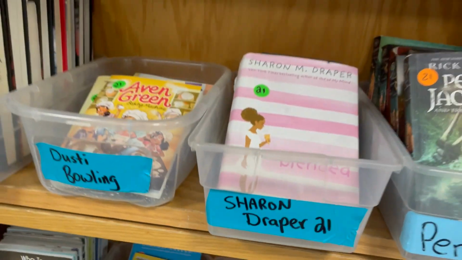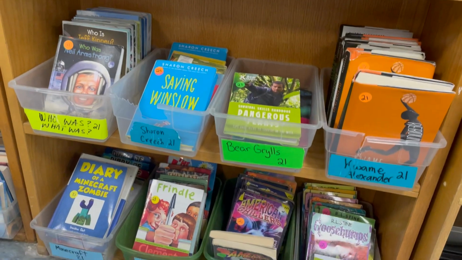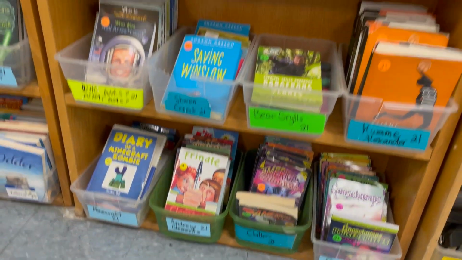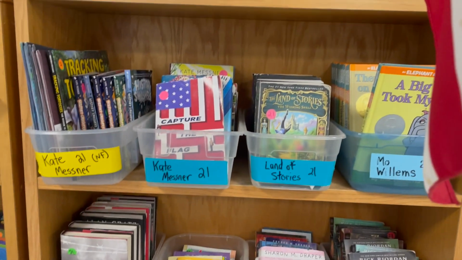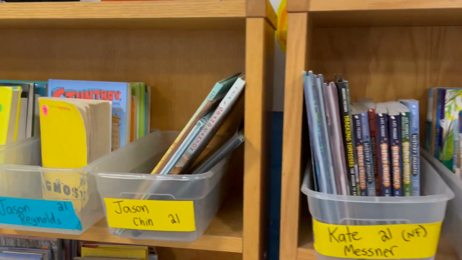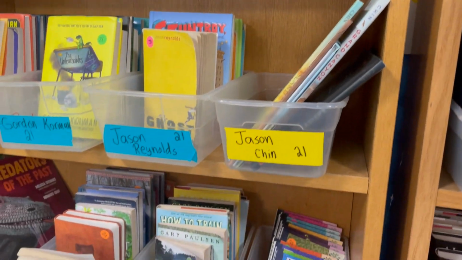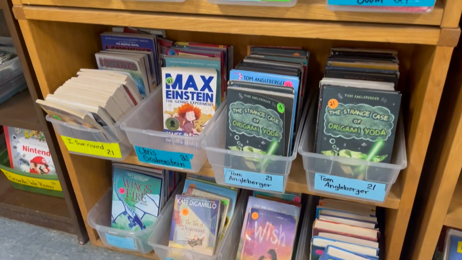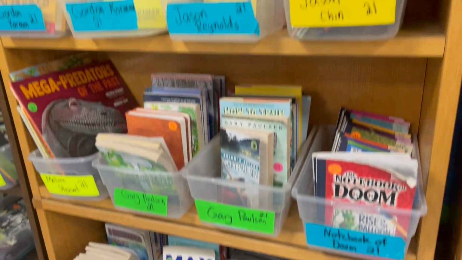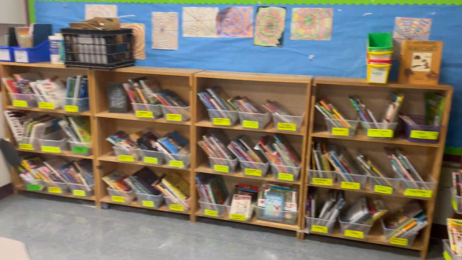So we had to add those baskets, and a couple authors that maybe weren't as popular the last few years, we got rid of those author baskets and moved some of the books from those authors back to the realistic fiction and fantasy, just in case kids are still looking for those creators. And that's the quick tour.